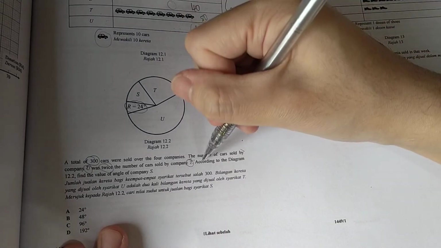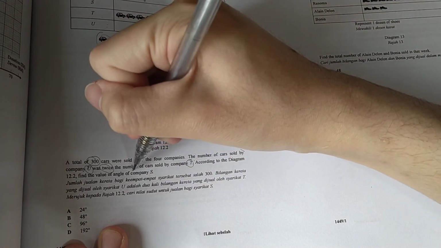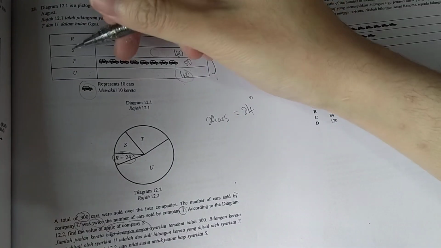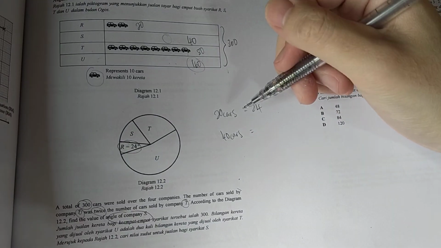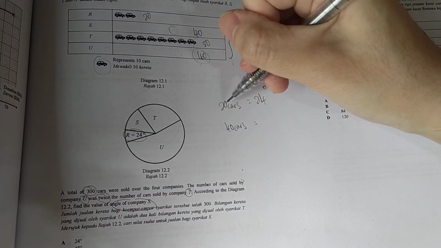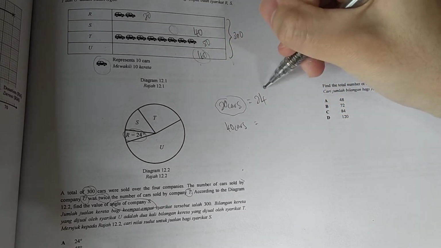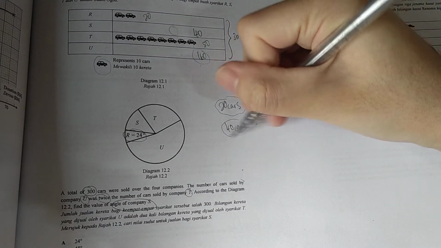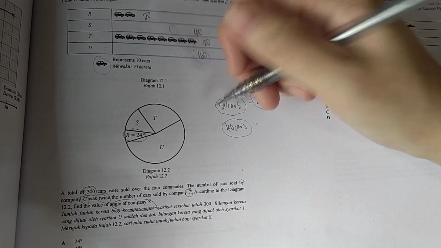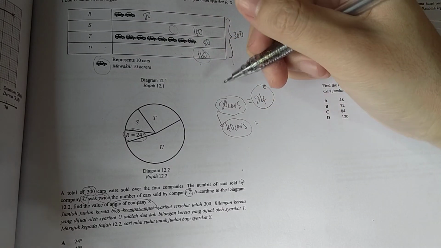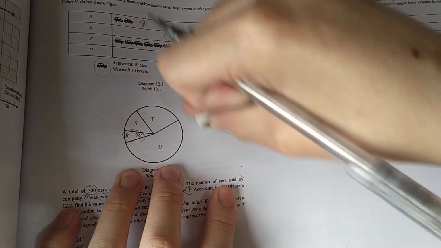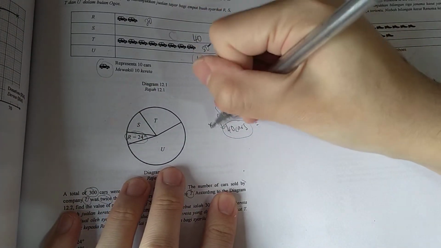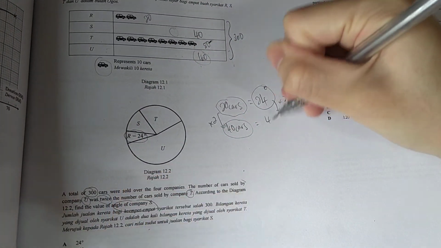And then what else do they say? According to diagram 12.2, find the value of the angle of company S. Company S is 40 cars. 40 cars, but that's not the answer because they want it in angle. So I want to ask, if 20 cars represents 24 degrees, then 40 cars represents how many degrees? So how does 20 become 40? Please don't tell me plus 20. I want the multiplication and division relationship, not addition and subtraction. So it's like times 2. Okay, times 2. So here also times 2. So the answer is 48 degrees.